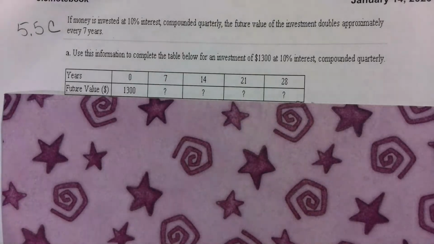Okay, let's look more at some compounded interest. If money is invested at 10% interest and it's compounded quarterly, the future value doubles about every 7 years. So use that fact to complete this table.